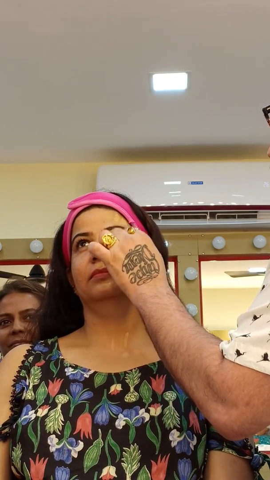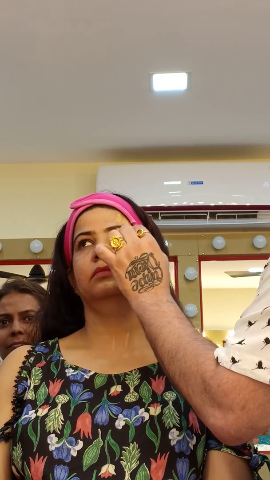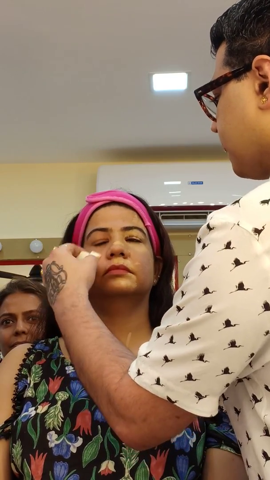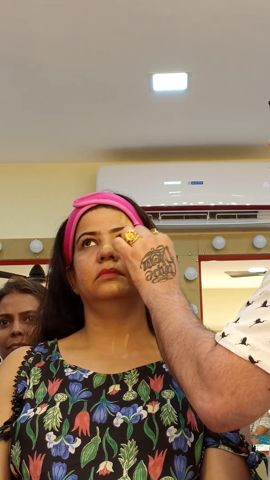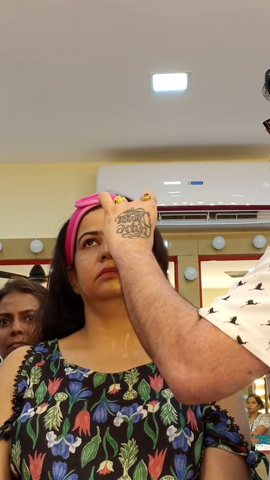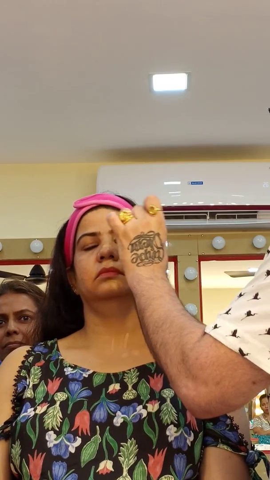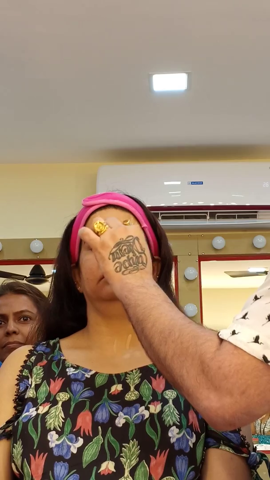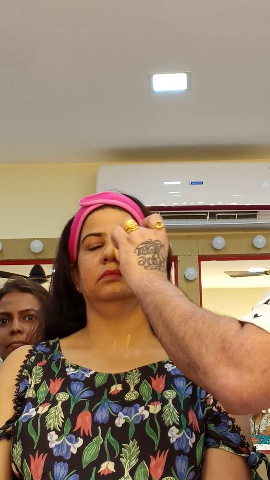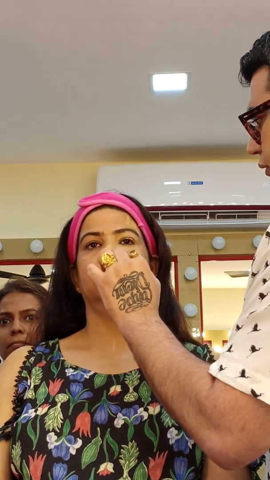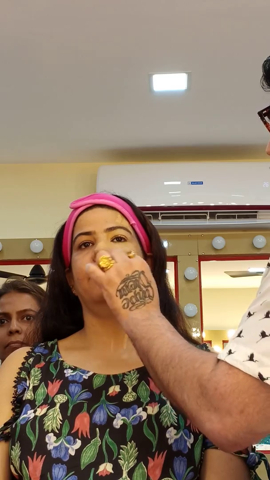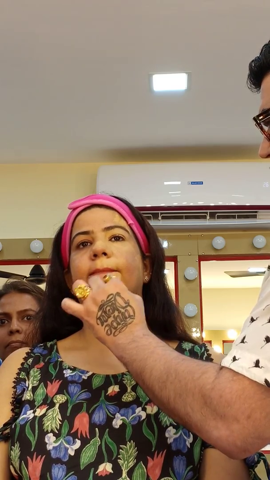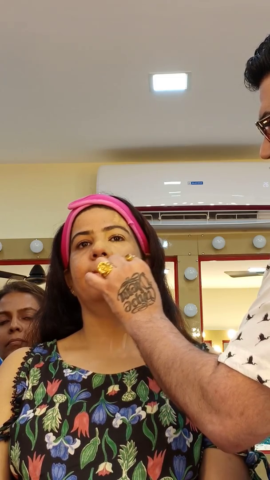Great. So now again see, I'm dabbing and not with the round brush, okay? Just dab it in place. There is a difference in the way I am dabbing and most people do this. If you do this, the product's going to come out. You don't want it to come out. You want to dab it and blend it in that same area. Close your eyes. Press your lips together. Perfect. Relax.